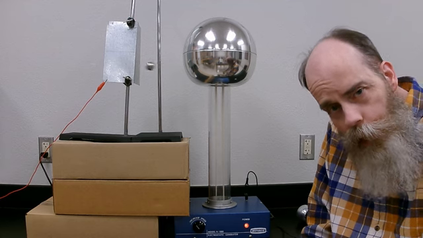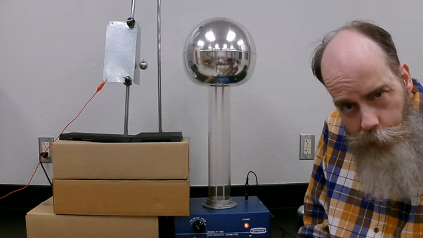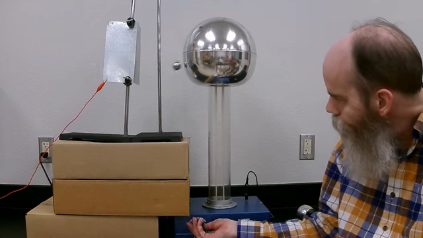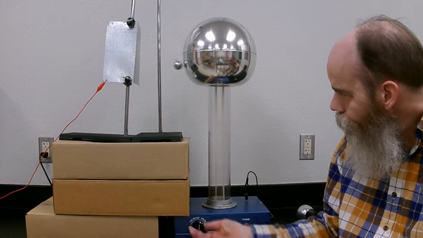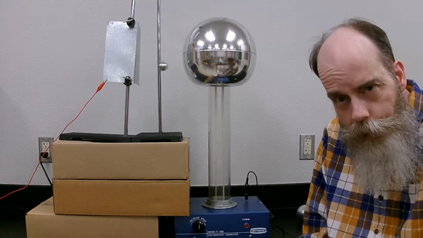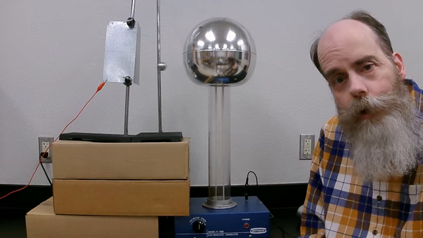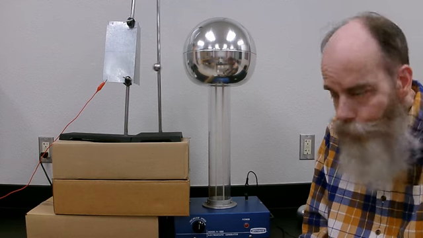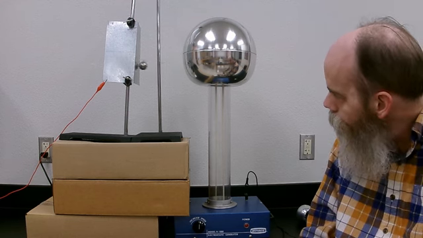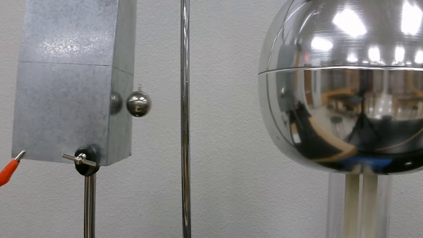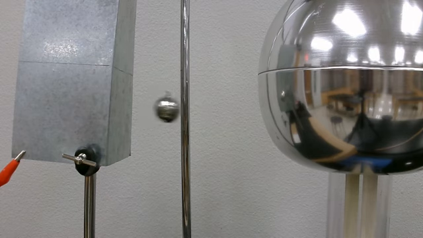Now I will turn off the Van de Graaff generator and let's see what happens. It still oscillates. I call this the electrostatic pendulum. The ball is hitting with less and less force as time goes on. It seems to be slowing down.